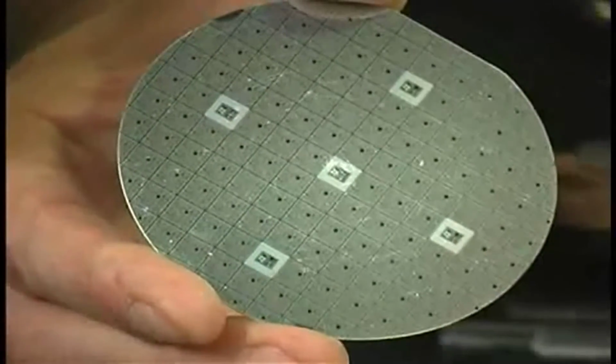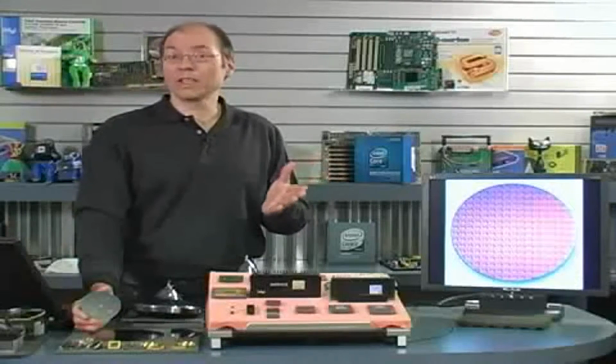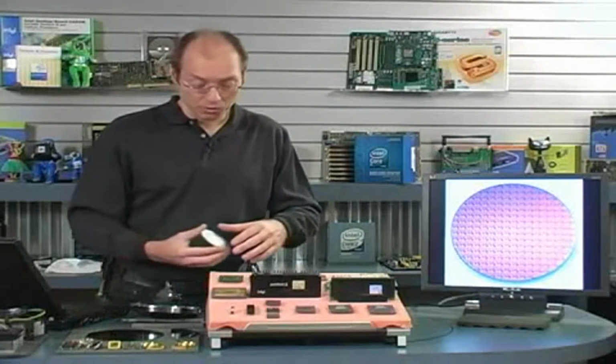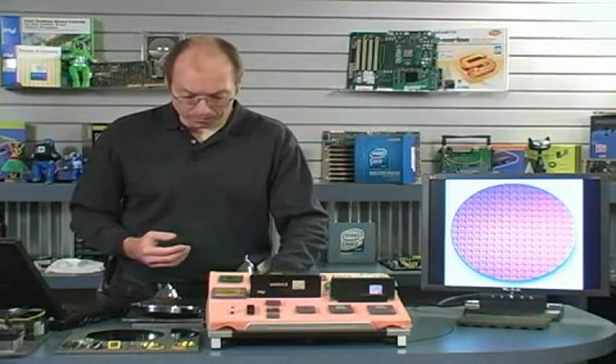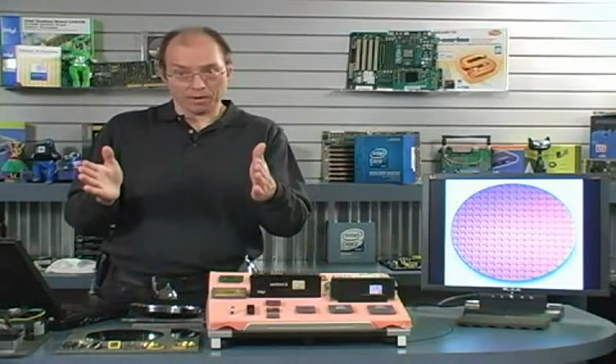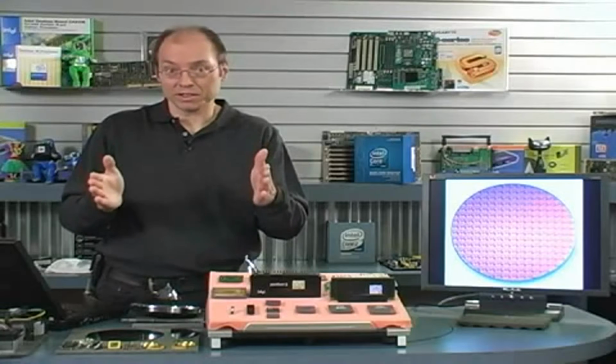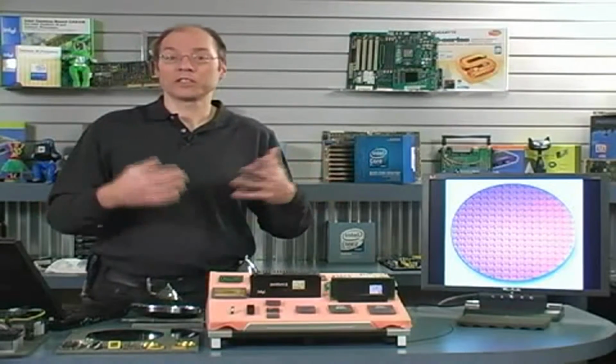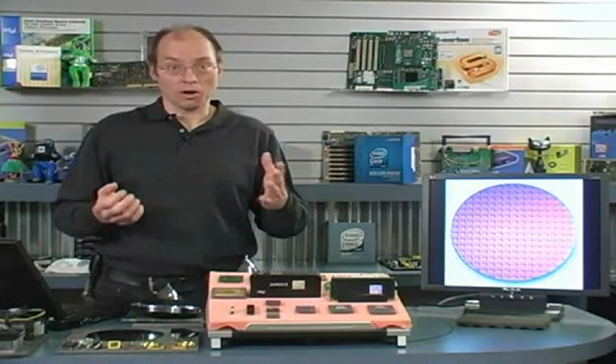Now, wafer sizes have increased over the years. Most recently, we had a transition from 8-inch wafers to 12-inch wafers. And what that means is that the wafers being used for most chips today are 12 inches in diameter. Now, as the wafer size increases, the number of chips that can be imprinted on them goes up.